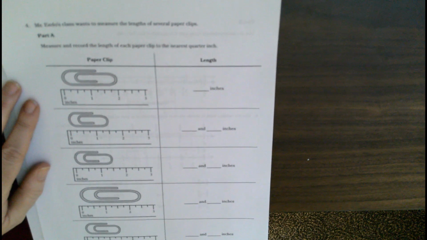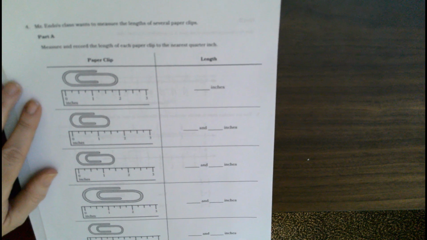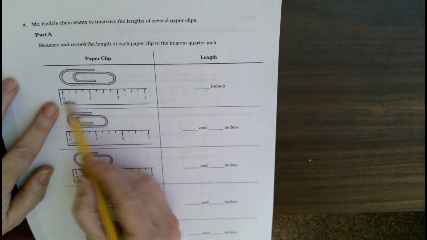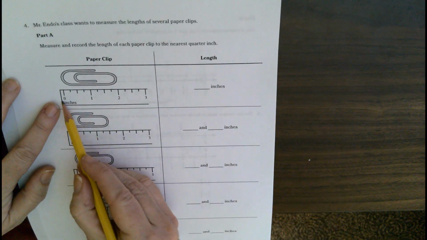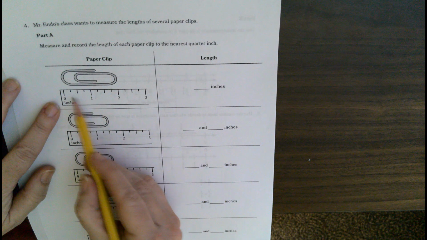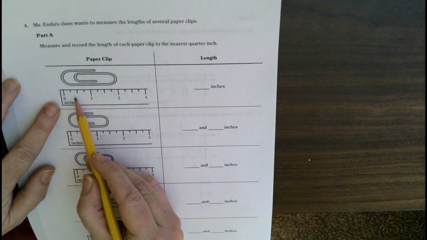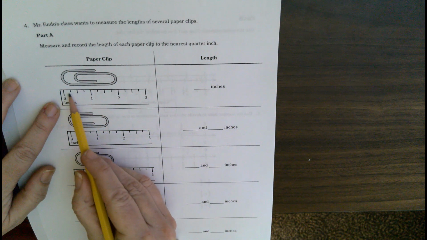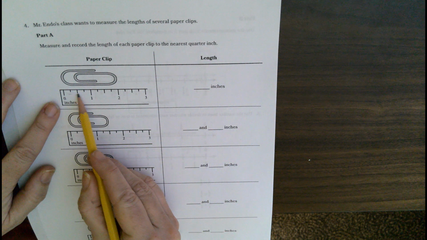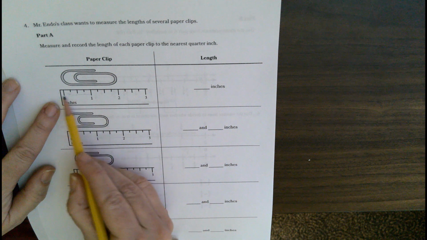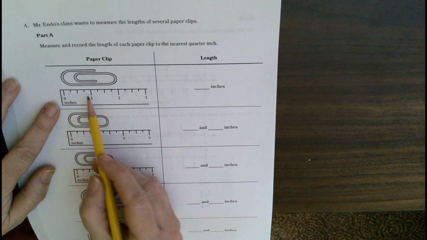Okay, number 4, we are measuring some paper clips. And we have practiced over and over in class counting between whole amounts. And on a ruler, those whole amounts are in fourths generally in 3rd grade. That's generally what we see. I have 1 partitioned piece, 2 partitioned pieces, 3 partitioned pieces, 4 pieces between those whole numbers, so fourths.